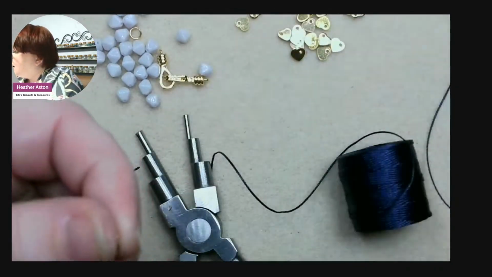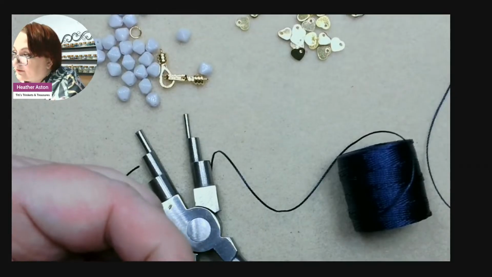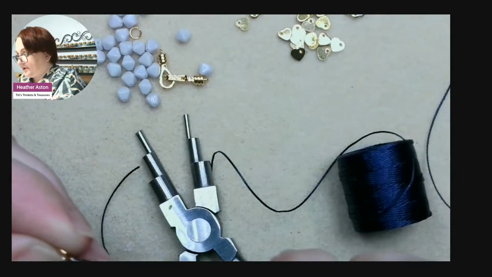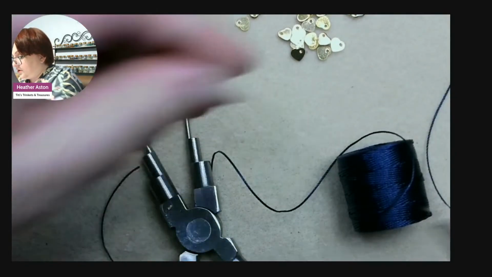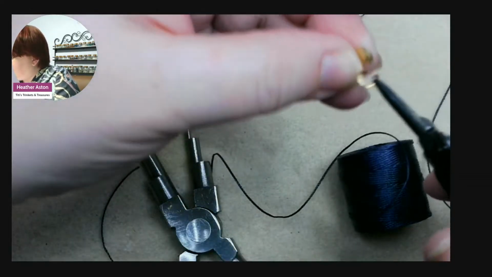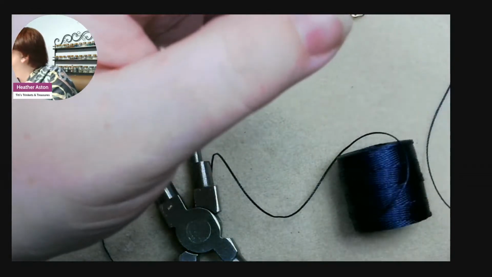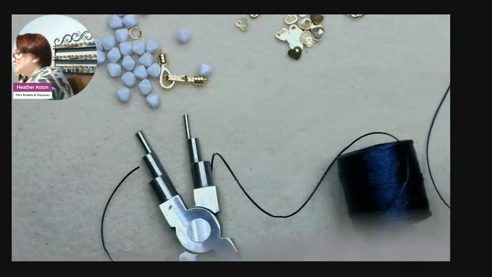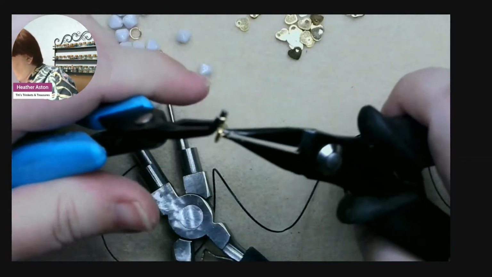So all I'm going to do is take my pliers. Where are my bent chain nose pliers? Going to put a little heart on it. I could have probably even done this with the first step, but this will give us a little bit more room.